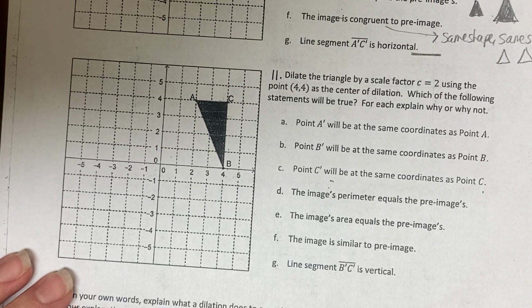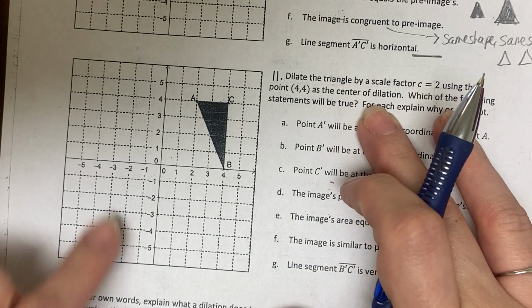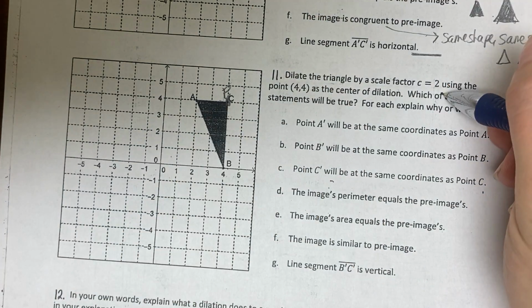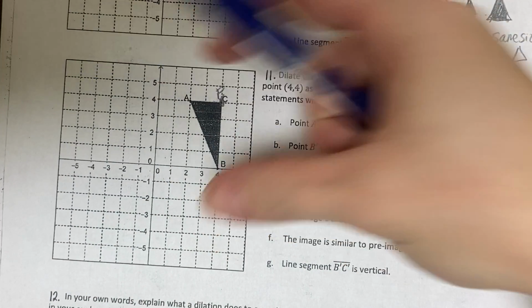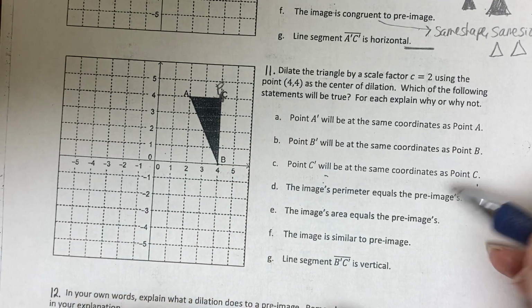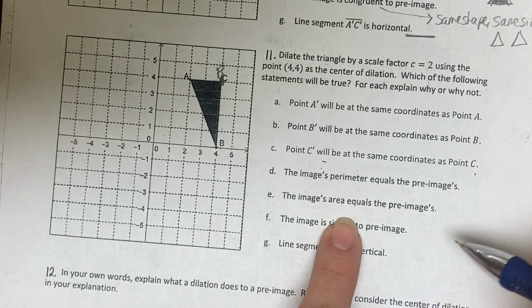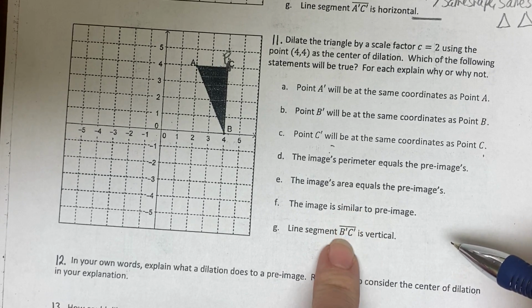Do the same thing on the bottom. You're going to graph 4, 4 as your E. Scale factor of 2, so it's going to get bigger and farther away. And then answer the questions related to that. So perimeter and area are the same as described above.